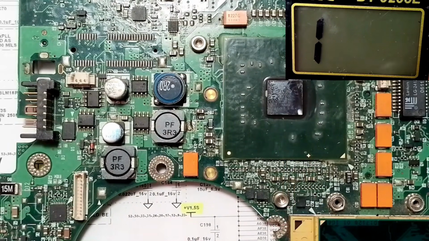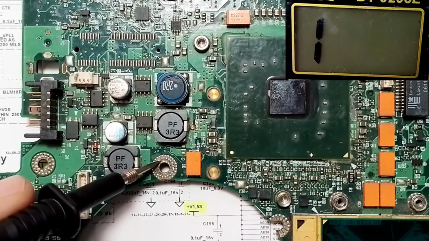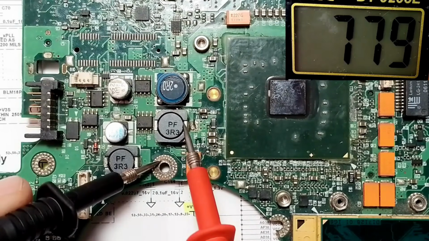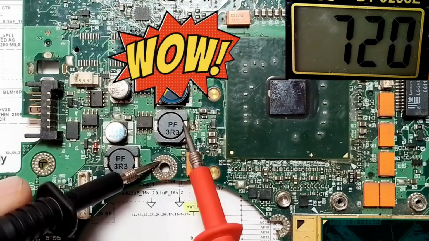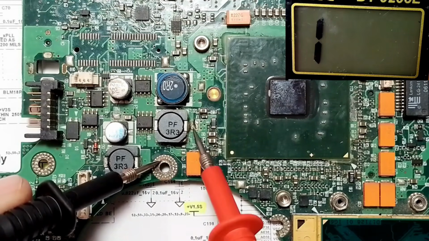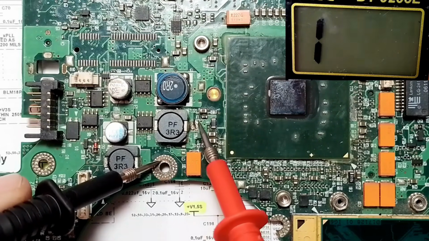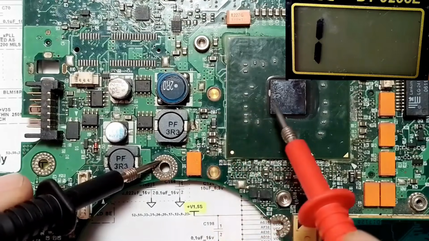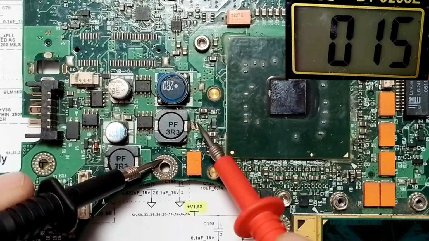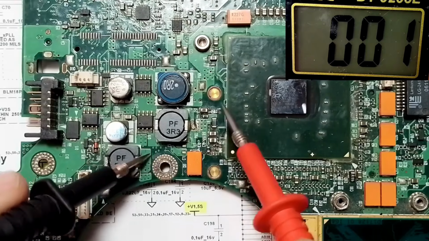This is the shorted inductor. Let's check it to see whether we have the short circuit or not. Let's put the black probe on the ground and check this inductor. As you can see, we get a reading, so the short circuit has disappeared in this inductor. Let's check this side also. The short circuit has also disappeared here on the first side of the pad. But the second side, as you can see, which is connected to the graphic card, has the short circuit. We have 0 on the multimeter. So now we have isolated the short circuit.